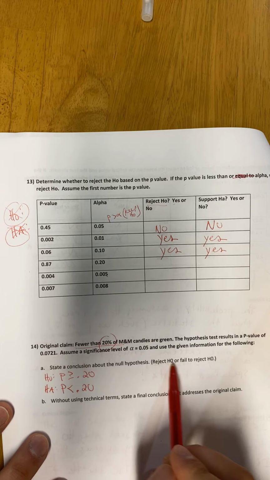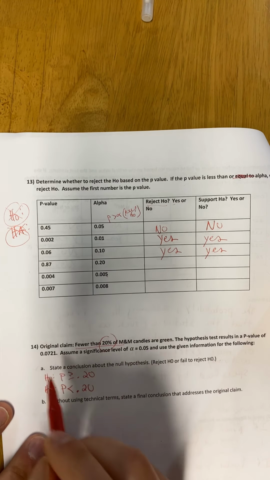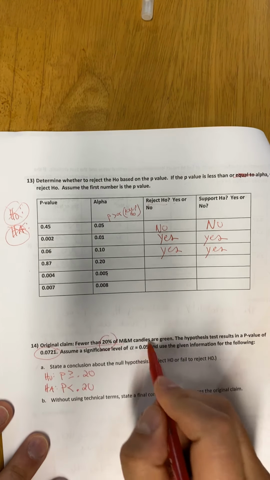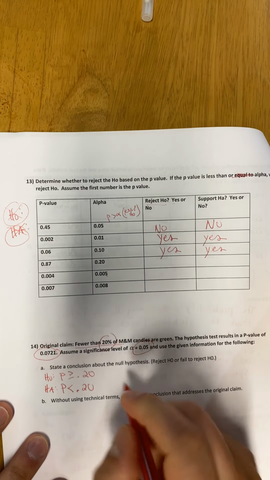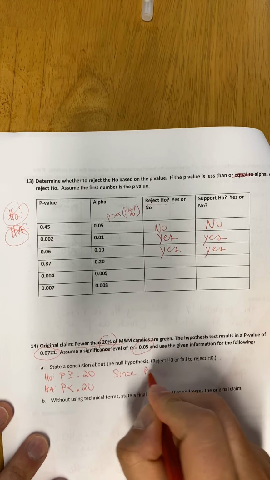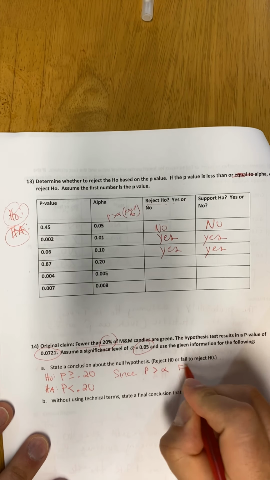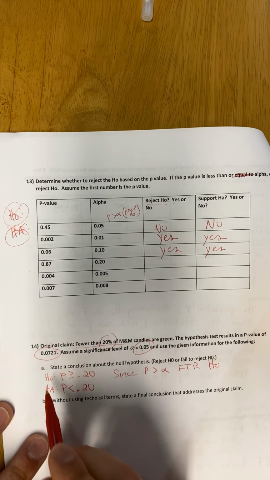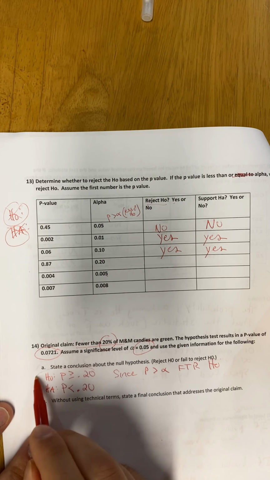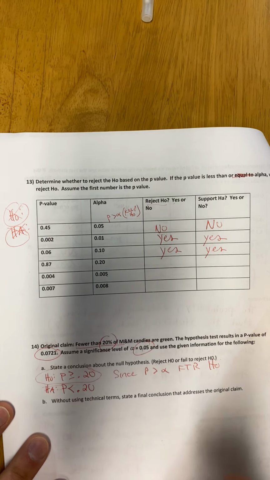Are we going to reject H0 or fail to reject H0? The p-value is this, alpha is that. Is the p lower than that? No. So since p is greater than alpha, we fail to reject H0. If I'm failing to reject this, that really means I'm keeping it, but you can't say that.